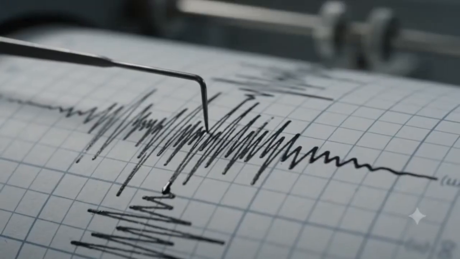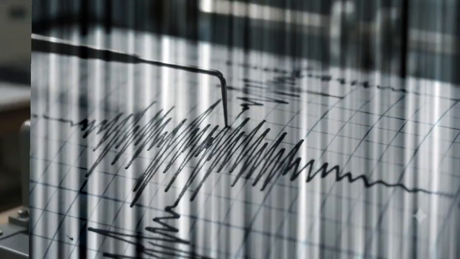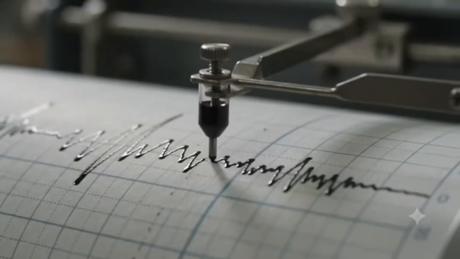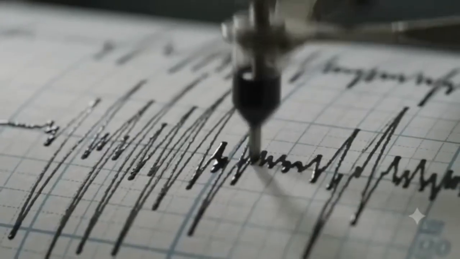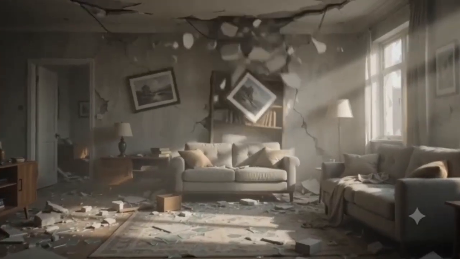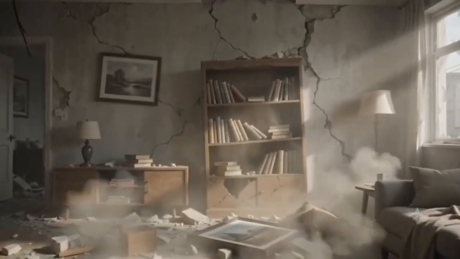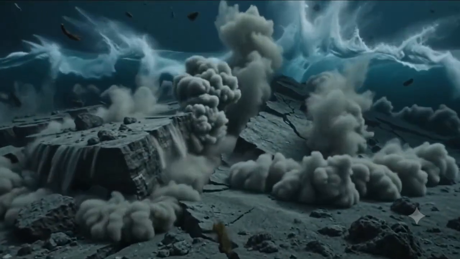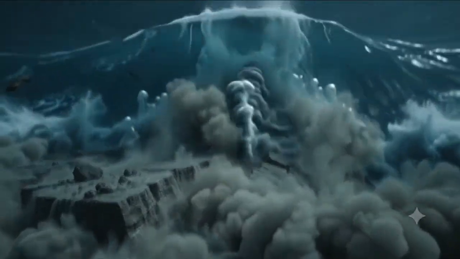Seismic waves. The recorded data is called a seismogram. Aftershocks occur as rocks adjust after the main earthquake. Large undersea earthquakes can generate tsunamis.